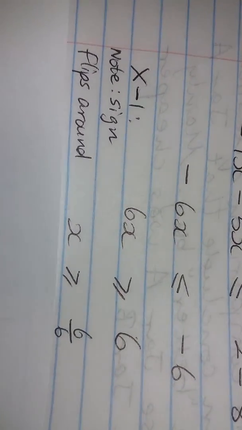When you multiply this line through by negative 1, you will end up with this inequality, and note the sign will flip around. Once you multiply the line throughout, the sign will change over. So it becomes 6x greater than or equal to 6. And then you just solve like a normal equation. At the end there, you see, therefore, x will be greater than or equal to 1.